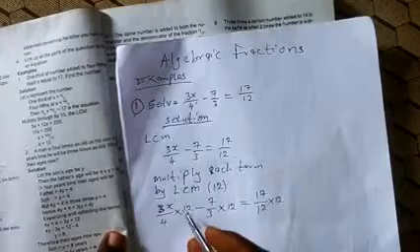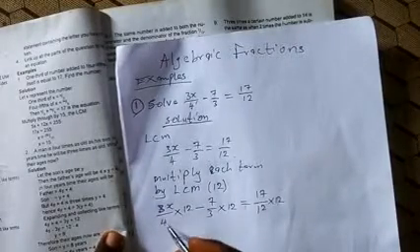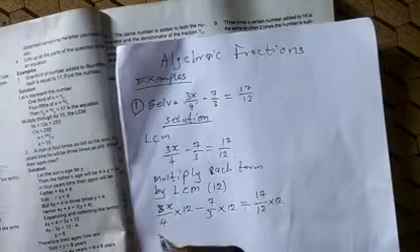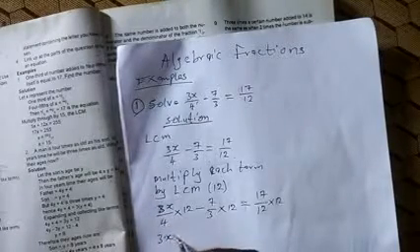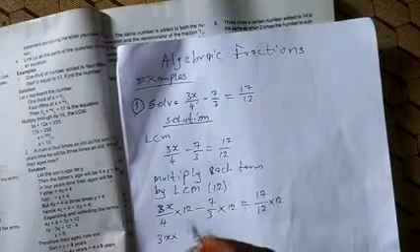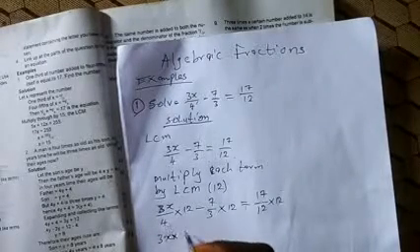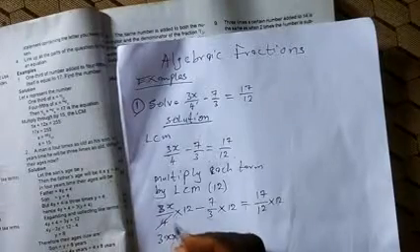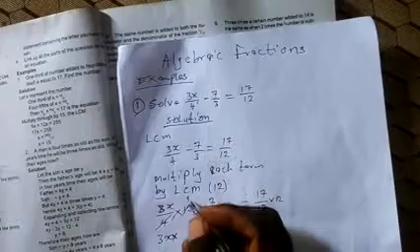Now 12 divided by 4 will give us 3, that is 4 in 12 will give us 3.